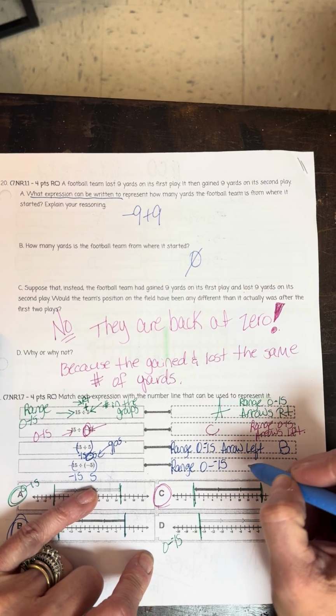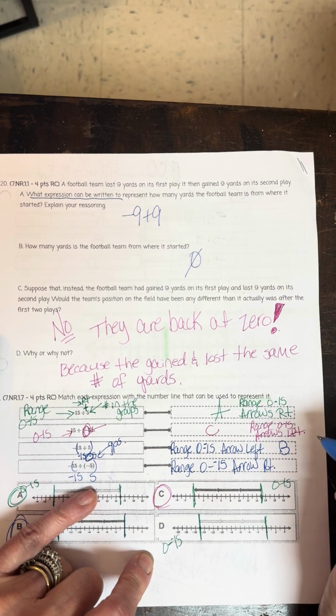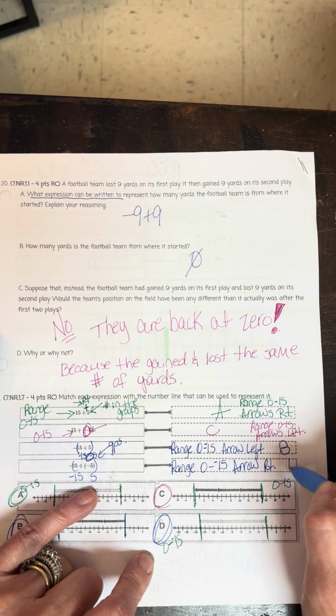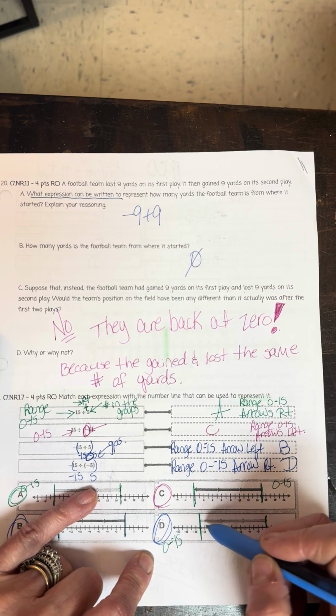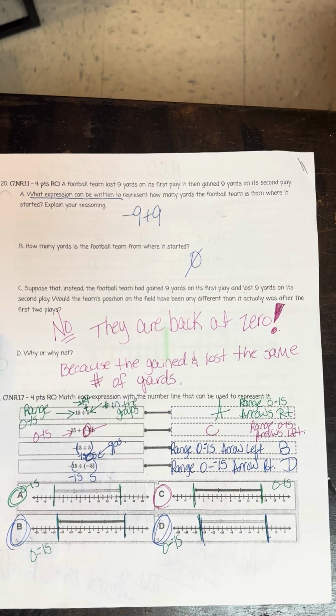I'm going to have 5 in each group, and my arrow will be pointing right. And of course, D shows 0 to negative 15, arrows pointing right. And that is it.